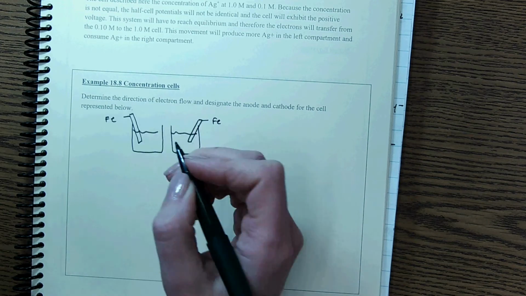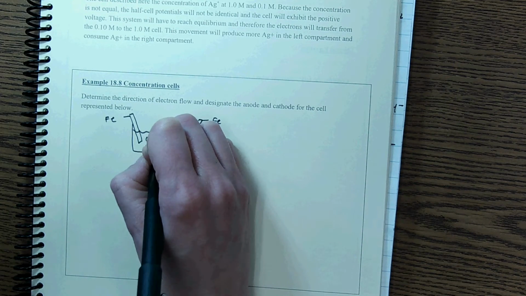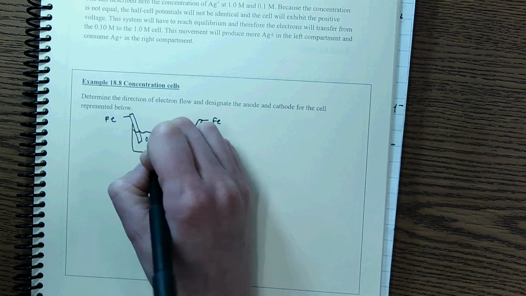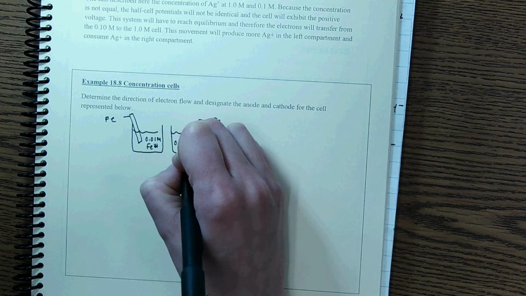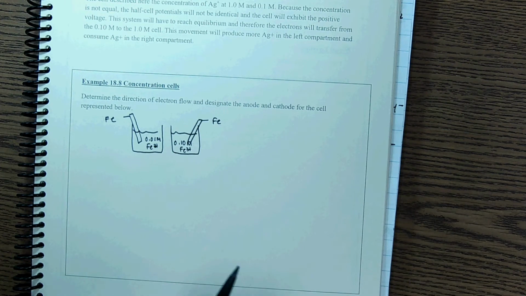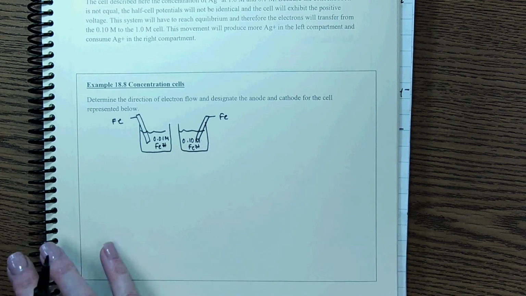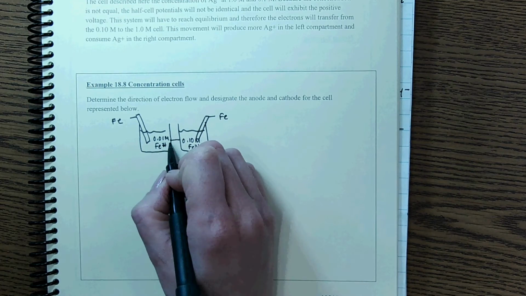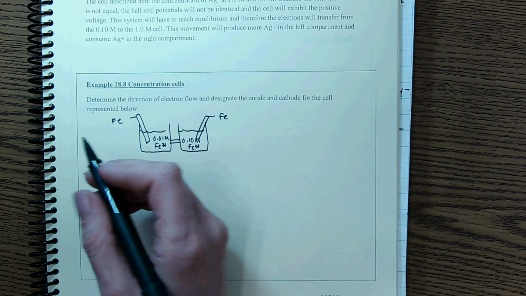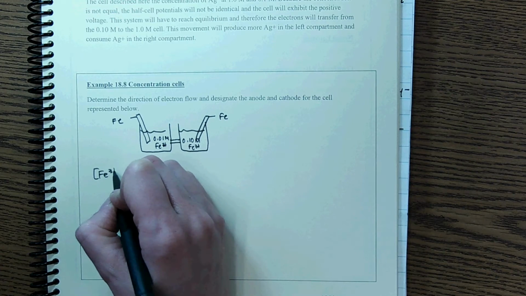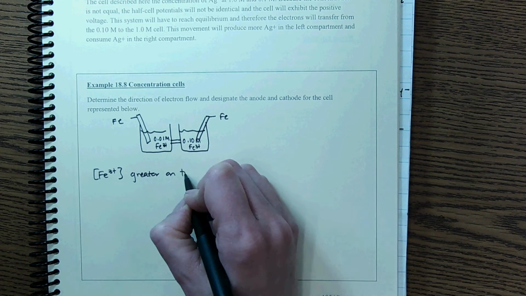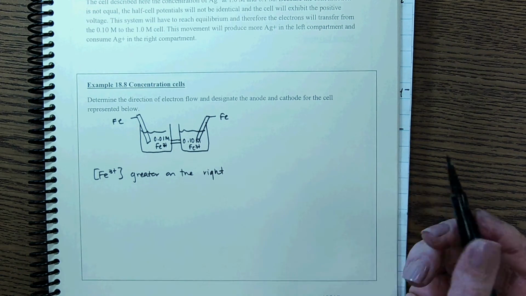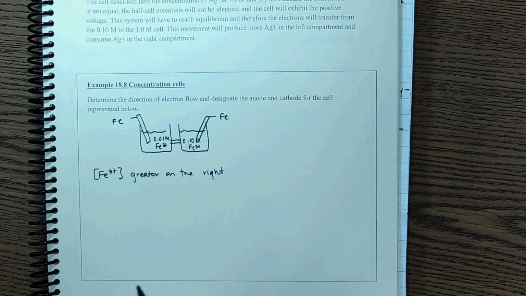So for iron, for both of them, we're going to have 0.01 molar of Fe3+ on the left side and 0.10 molar of Fe3+ on the right side. So we have a greater concentration of Fe3+ on the right side, we'll put a little salt bridge there, and a smaller concentration over here. So the concentration of Fe3+ is greater on the right. So it's going to shift to get those out of the solution.